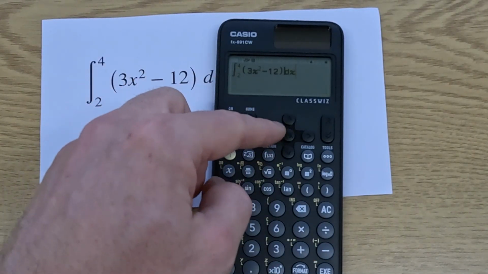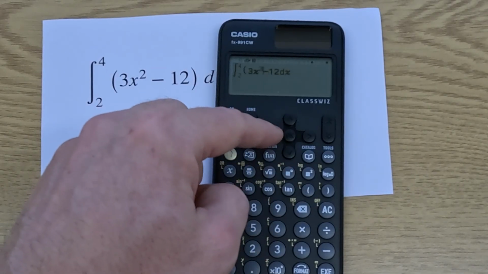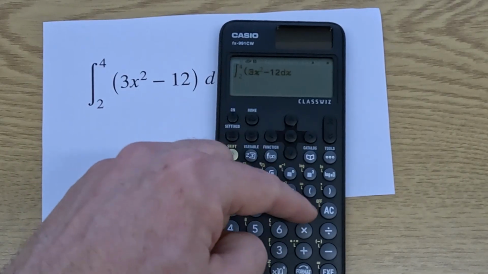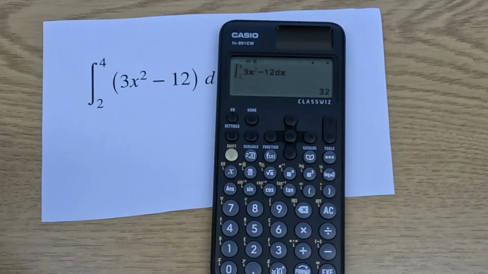And I just want to check that if we take those brackets out and you type it without the brackets, would you still get 32? Let's just check. Yep, 32 as well. Okay, so that's another example. And let's have a look at one last question.